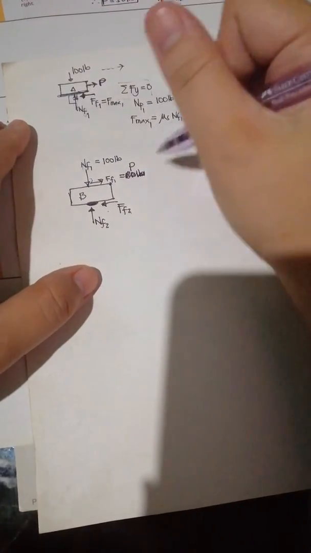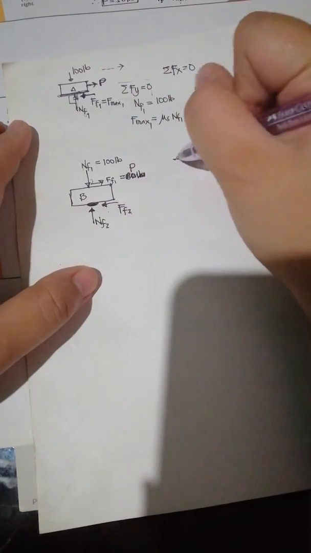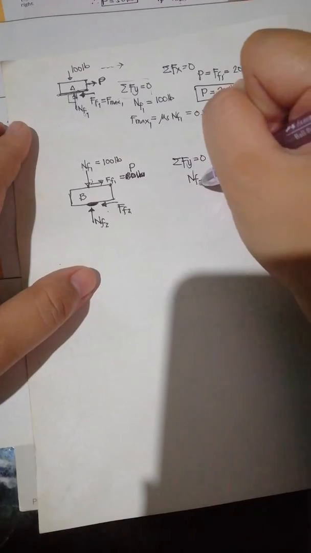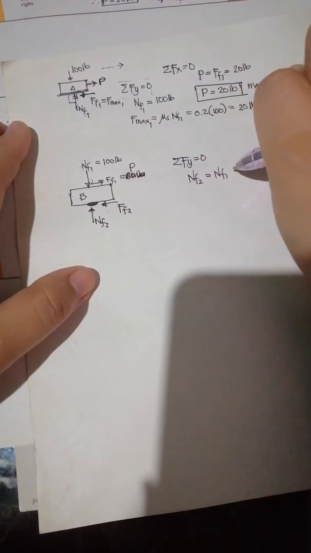Obviously, we sum up forces vertically. NF2 is simply equal to NF1 and the weight of block B, of course. Block B also has weight. It is given to be 200 pounds.